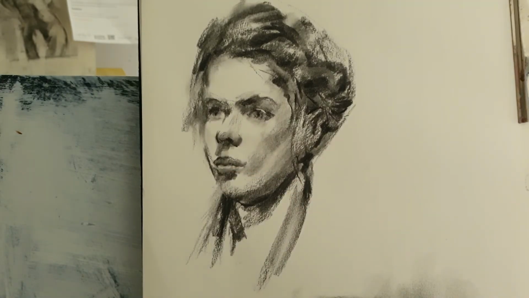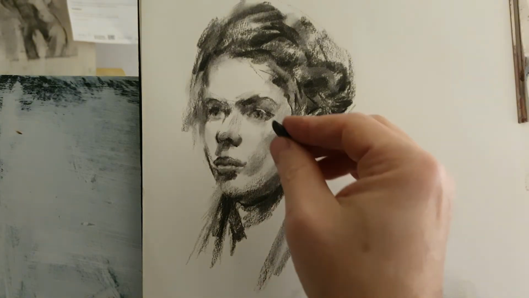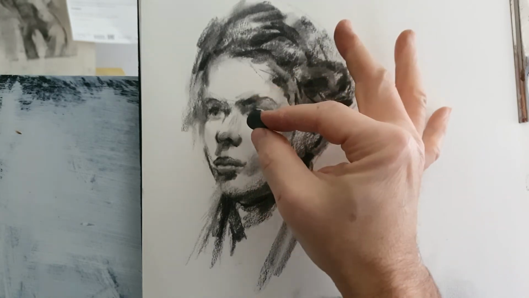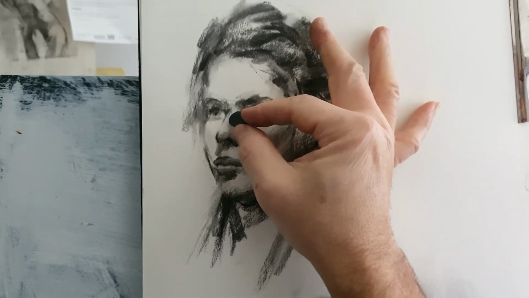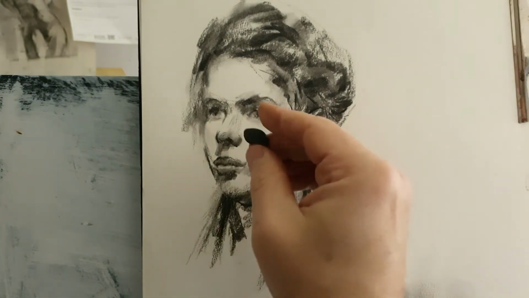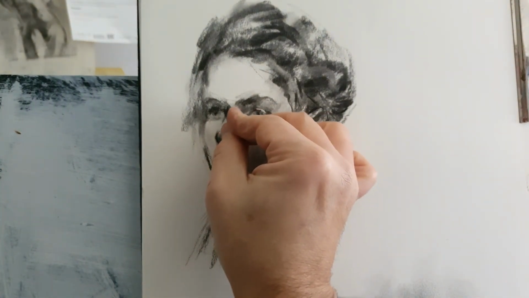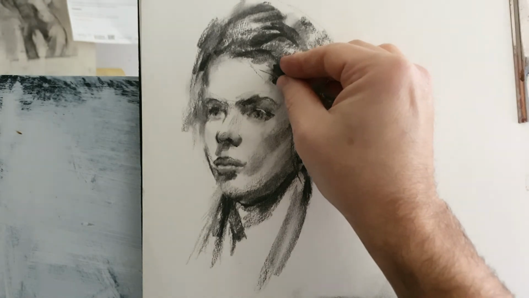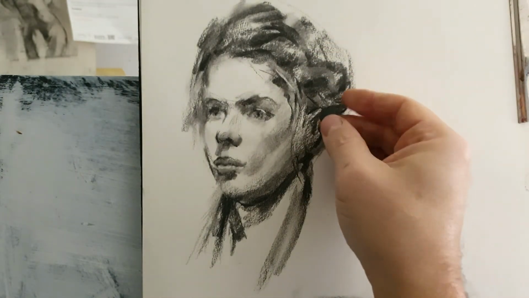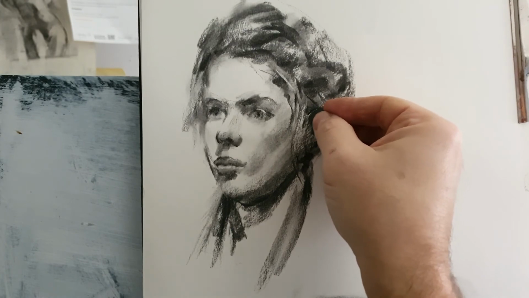To make her look more believable. Here we are. And then get rid of this line here, not on such a young portrait. And then a little bit more highlight here on the ear.